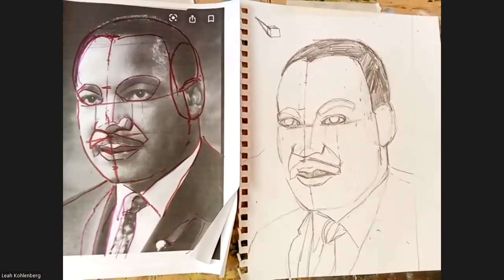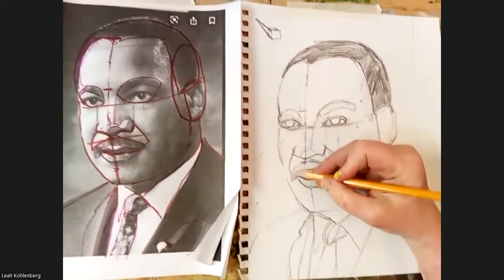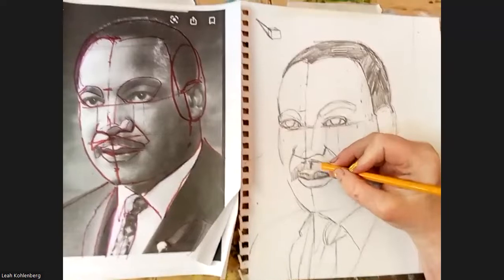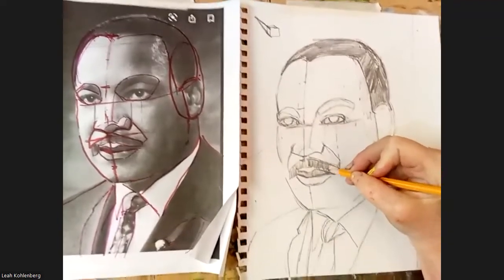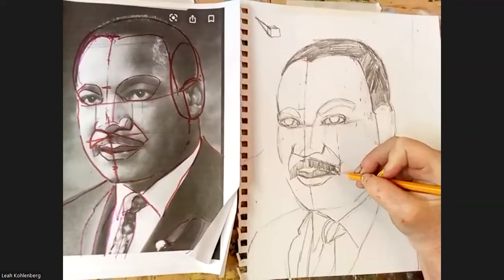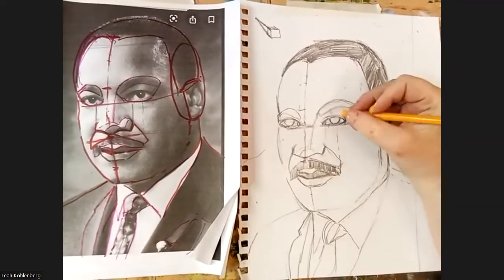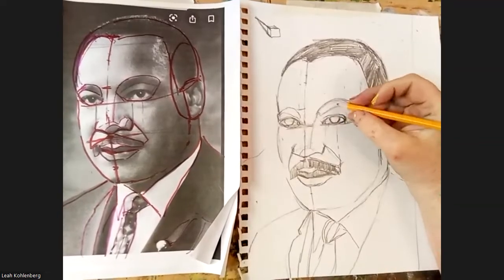Those kind of adjustments, you think it doesn't matter, but it totally does. Coming in here and adding in a mustache will help. I'm looking very closely because he's looking up.